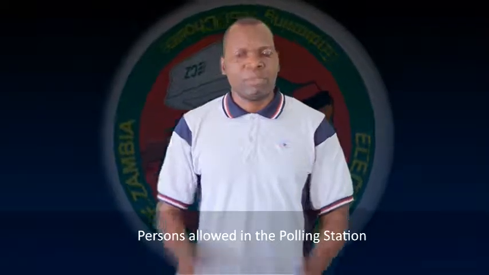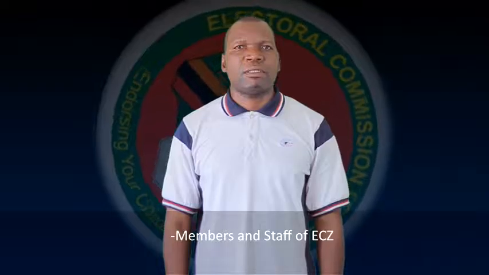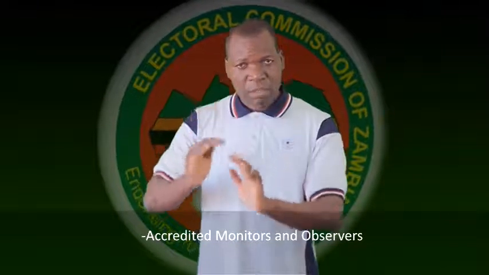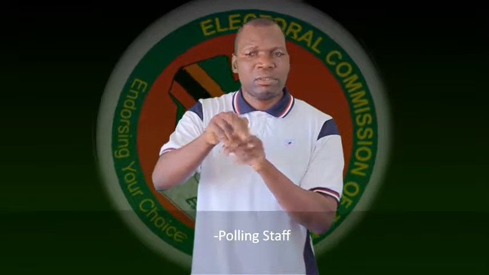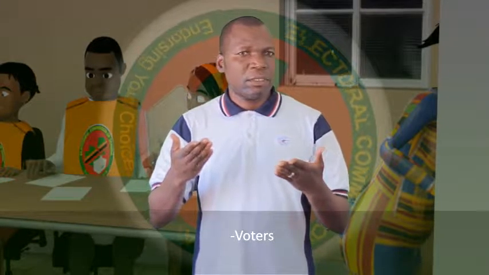Persons allowed in the polling station. Members and staff of ECZ, accredited monitors and observers, polling staff, accredited election agents and media, voters, candidates.